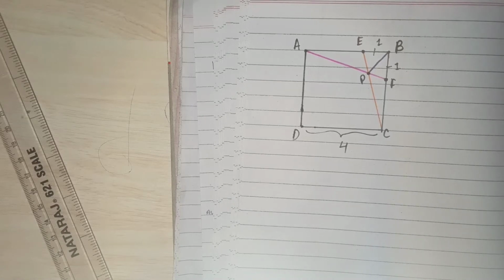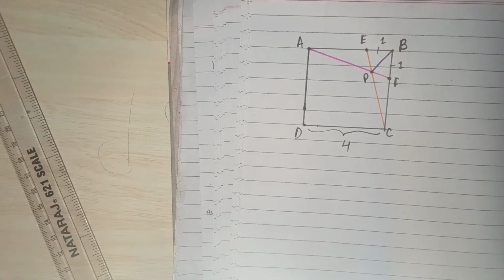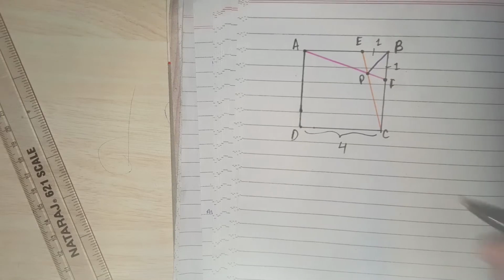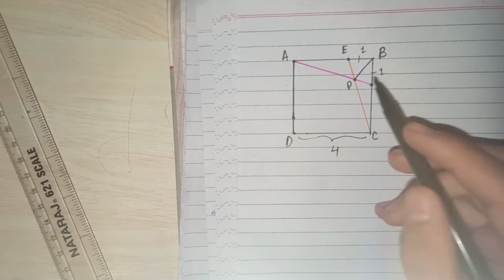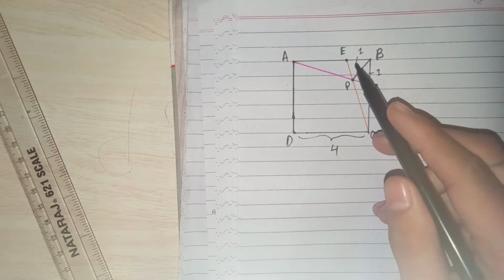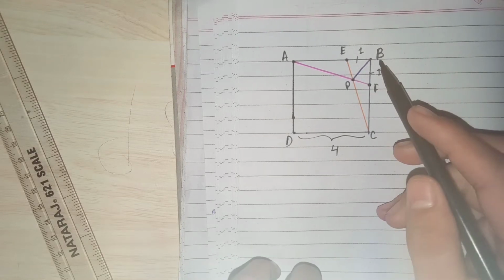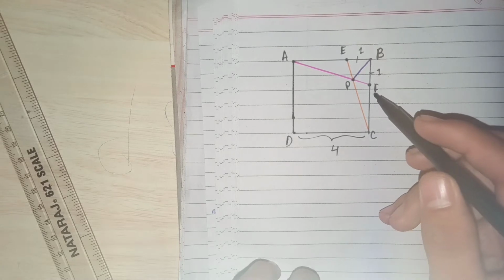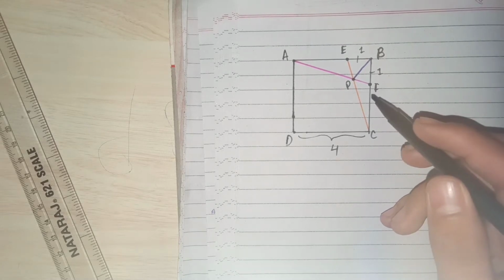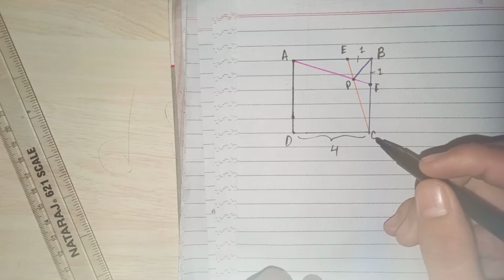Okay, here's a fun geometry problem for you. Start with a square with a side length of 4. Mark point E on AB such that EB is 1. Mark point F on BC such that FB is 1.